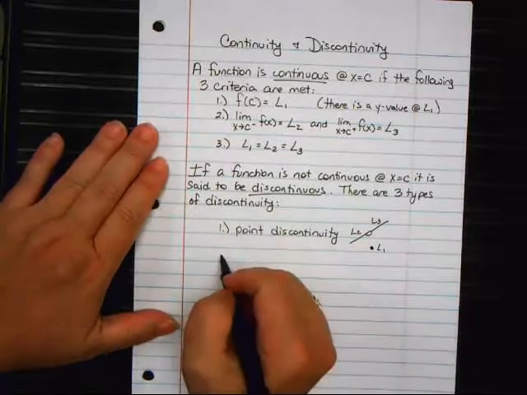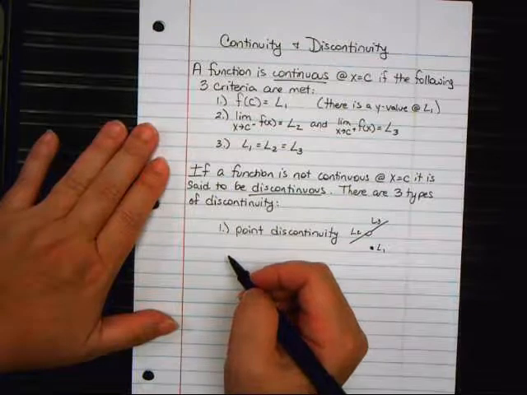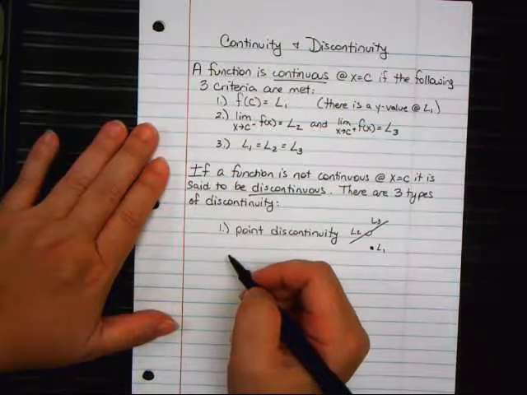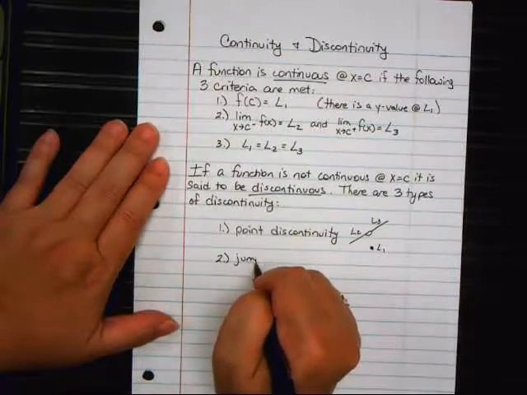Why would it be L1 and L2 be continuous? Say that one more time. Does it matter which L is the discontinuity? No, does not matter. Number two, this is called jump discontinuity.